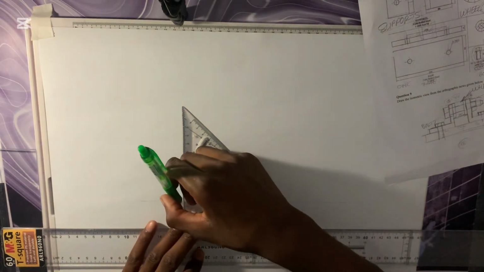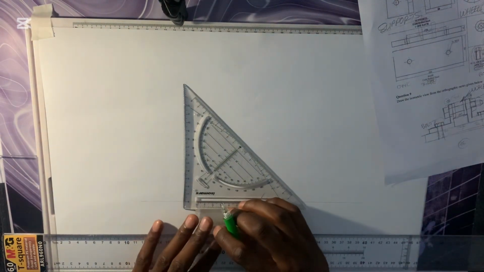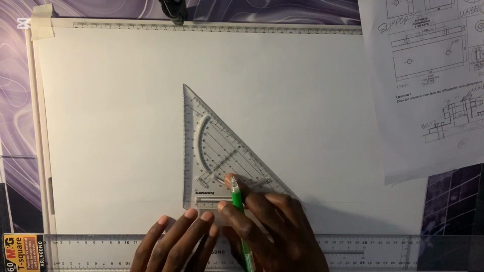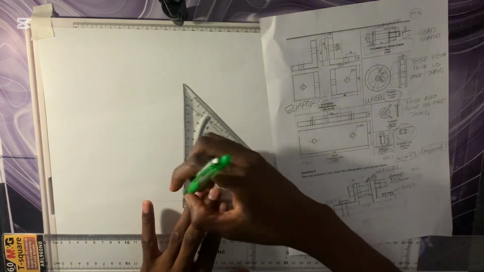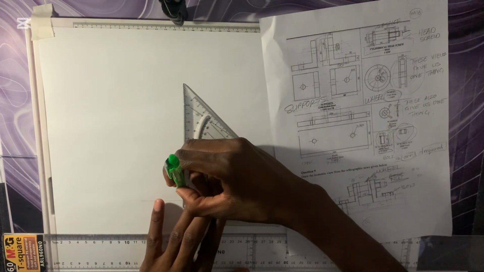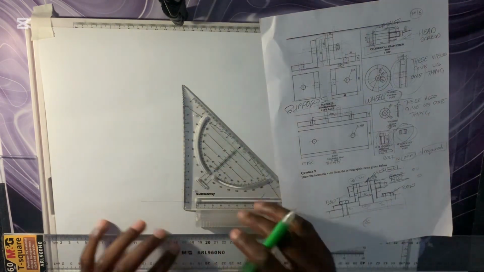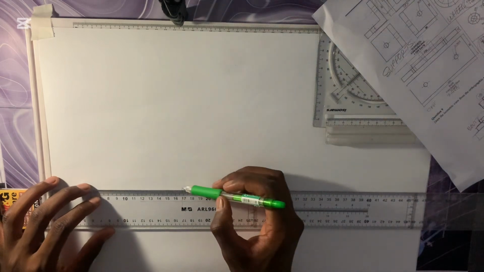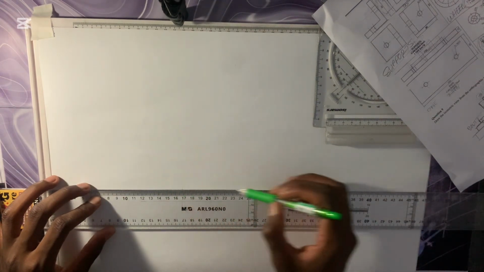So now, since we have our sketch, we can now go ahead and do our measurements, right? So usually I love starting from the base going upwards, right? Because if you want to assemble something, it's wiser to start below, going upwards.